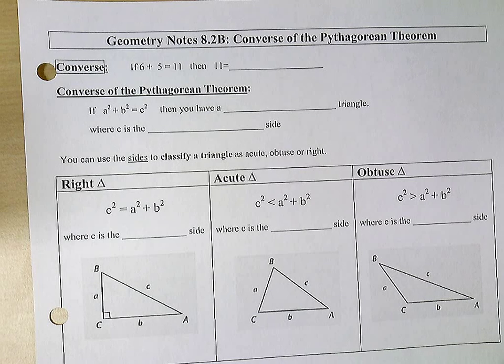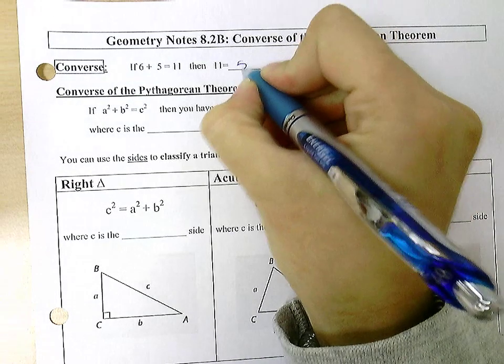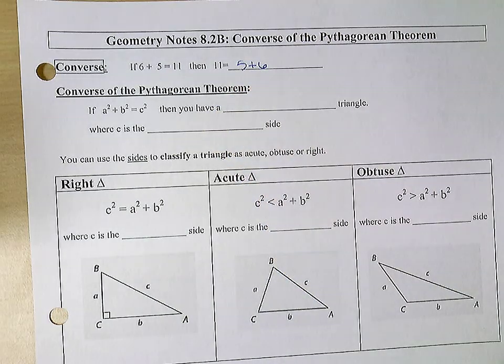Working with the Pythagorean theorem today. Okay, today we're just going to look at the converse of the Pythagorean theorem. Now, converse means that you can read it the same forward and backward. So if I have 6 plus 5 equals 11, then I could also read that as 11 is equal to 5 plus 6. So you can read the same equation forward and backwards.